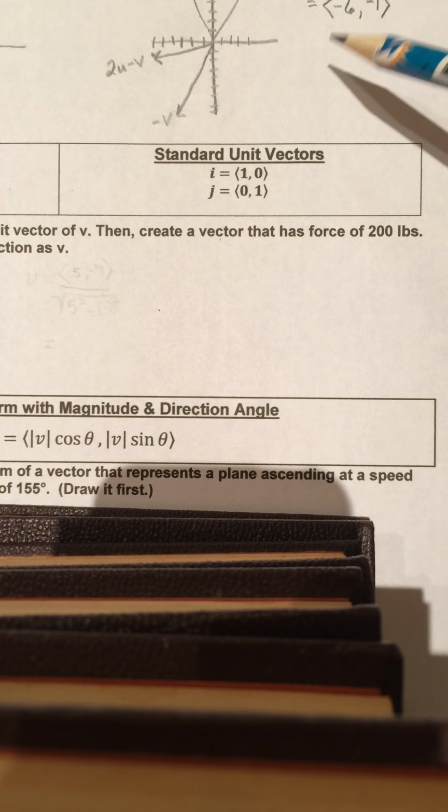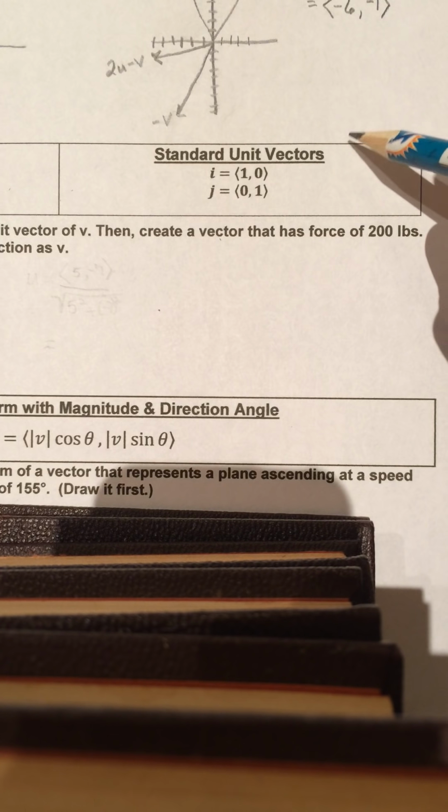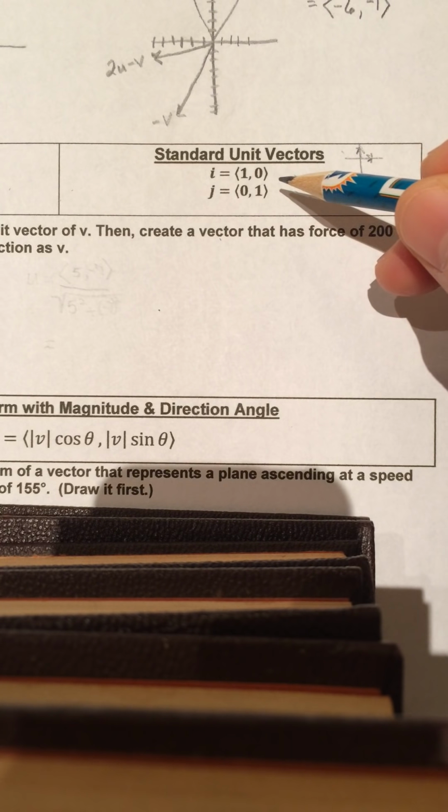So i is the vector (1, 0), so it would just be literally straight over 1 unit on the x-axis. There is my vector i. My vector j is simply straight up 1 unit. There is my vector j. I mean, that's all these vectors are.